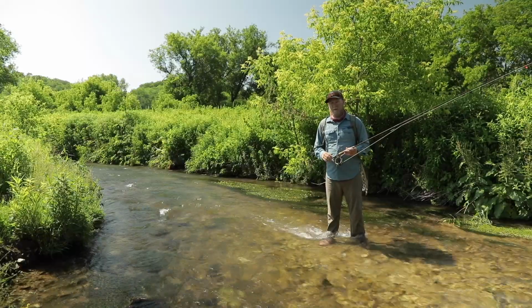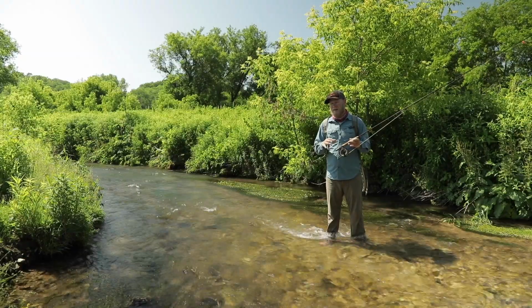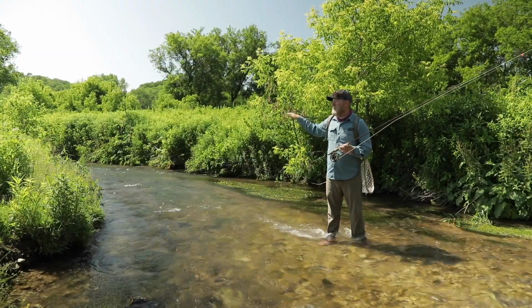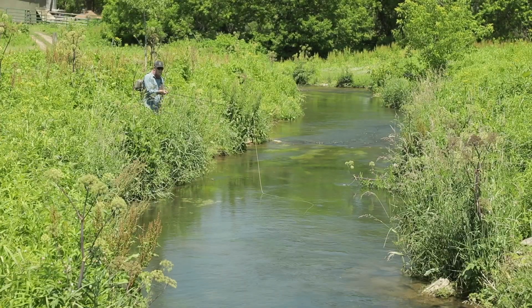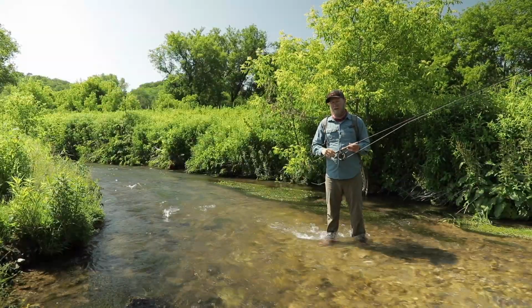When you're fishing in a riffle, you want to fish behind rocks or logs that are in the water. You either want to go to the bottom where it starts to get deeper, or at the start where it starts to get shallower.